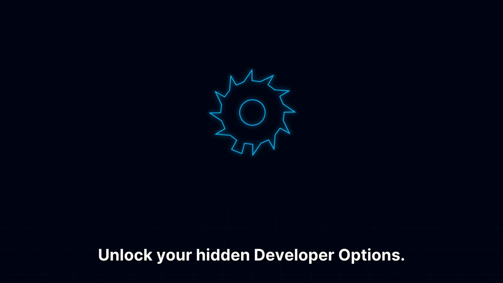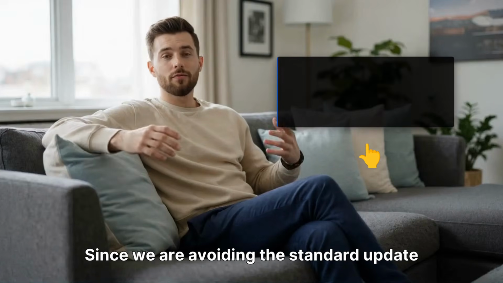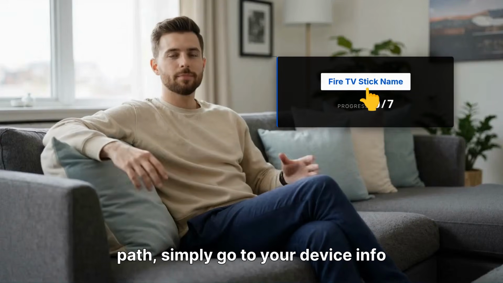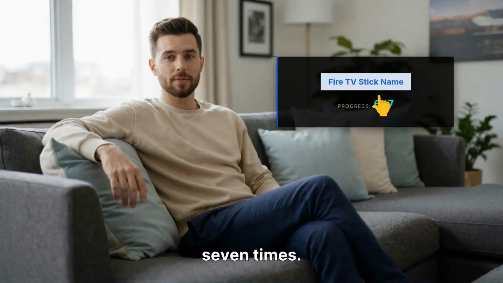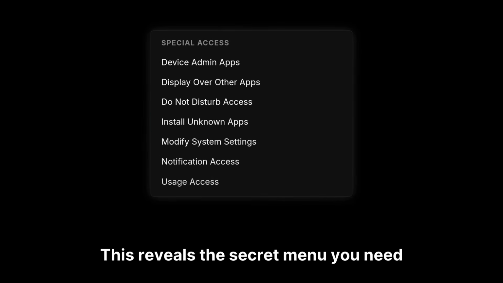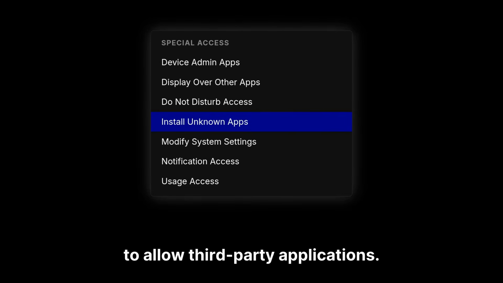Step 2. Unlock your hidden developer options. Since we are avoiding the standard update path, simply go to your device info and click the name of your FireStick 7 times. This reveals the secret menu you need to allow third-party applications.